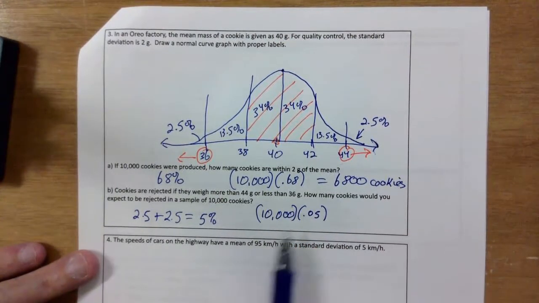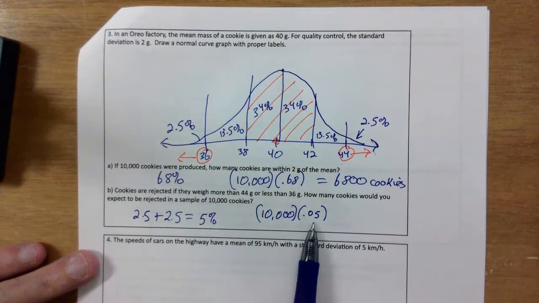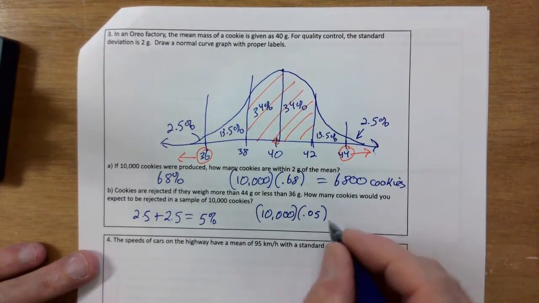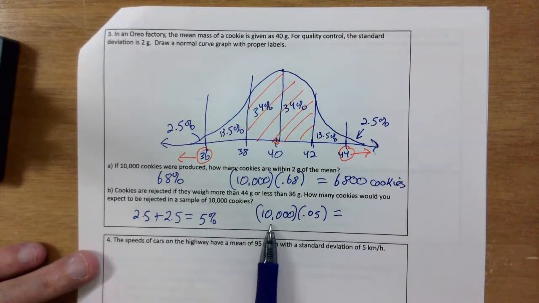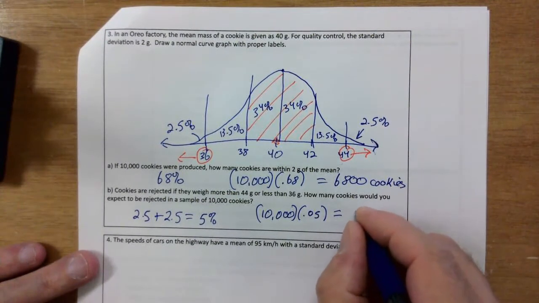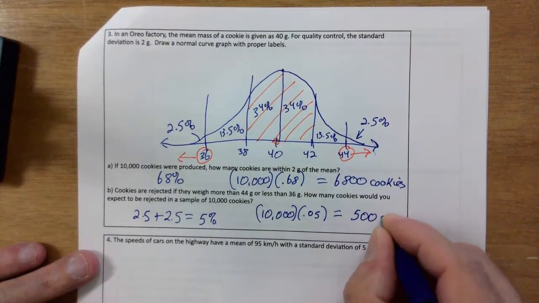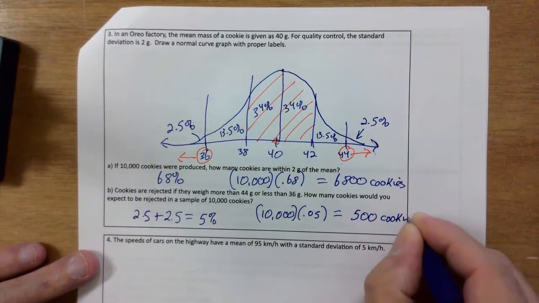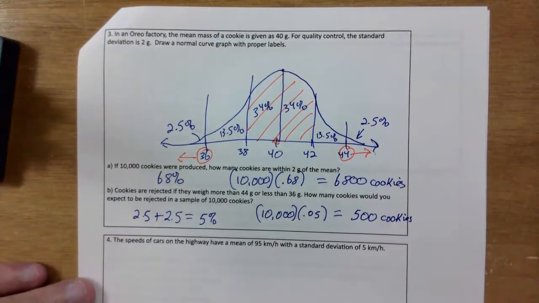Guys, be careful. Use 0.05. It's not 0.5. That's 50%. Your answer is not 5,000. They don't reject 5,000 cookies. They reject 5%, not 50. They reject 500 cookies. All right?